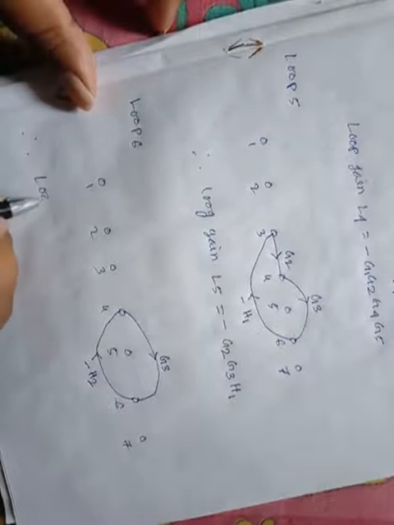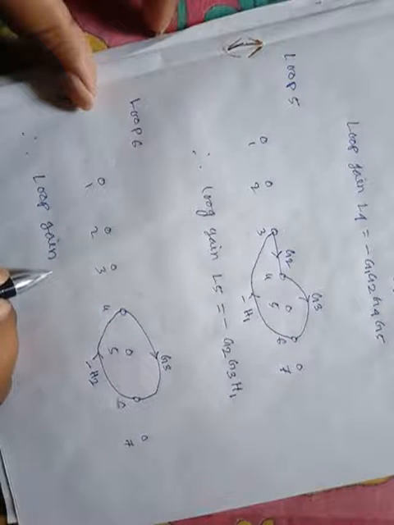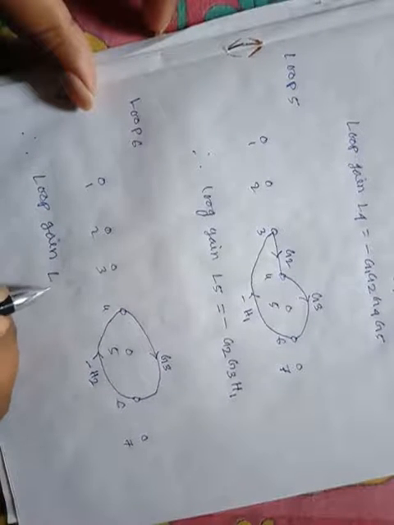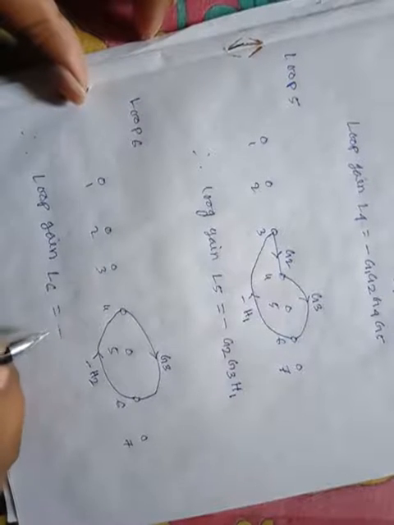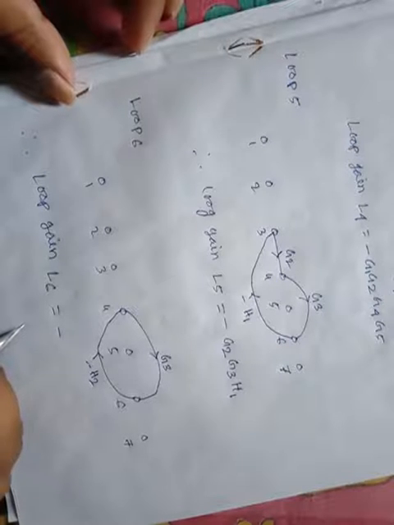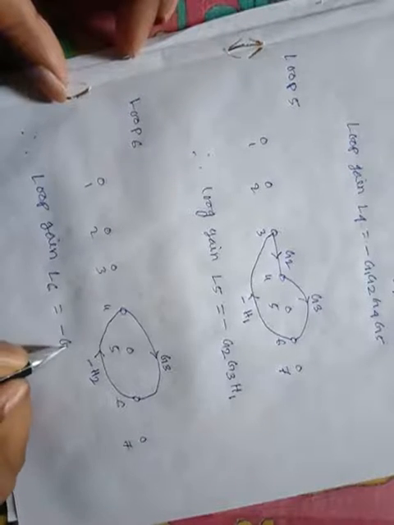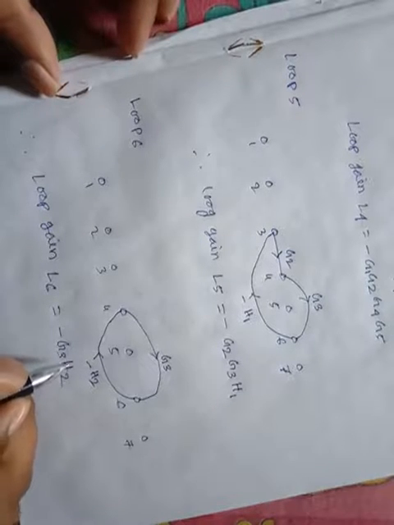So the loop gain L6 is equal to minus G3 H2.